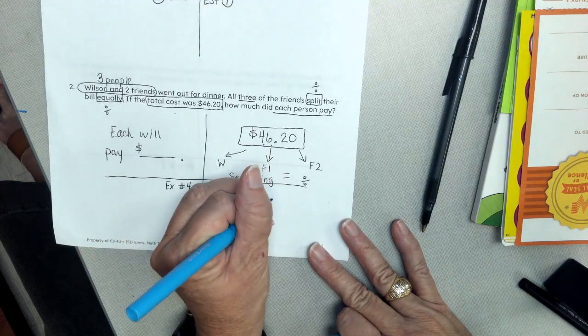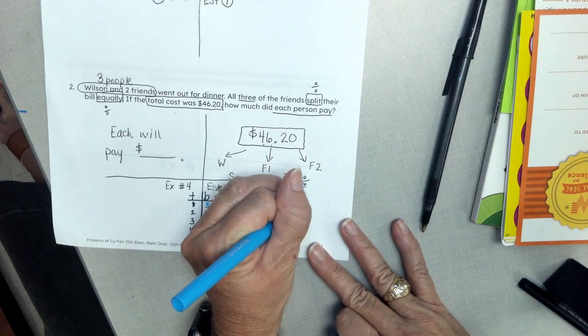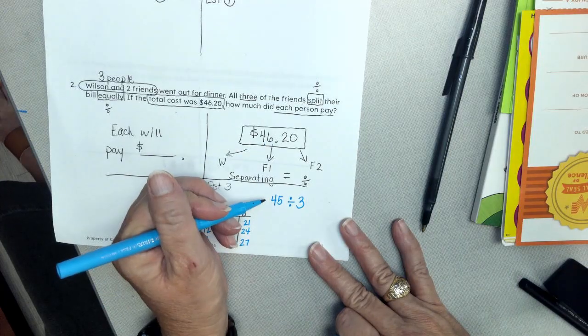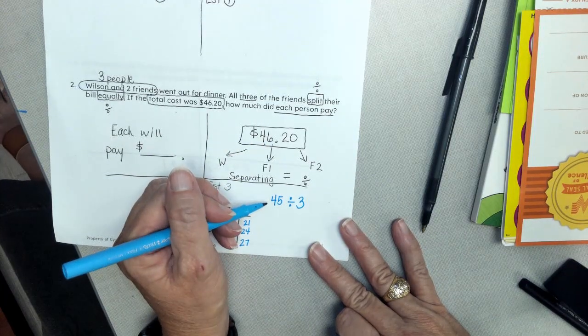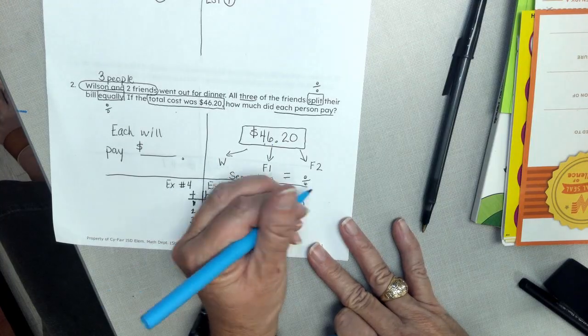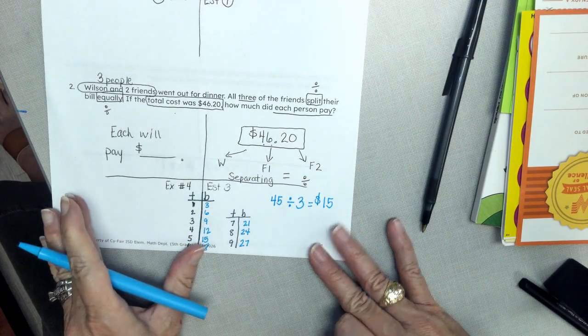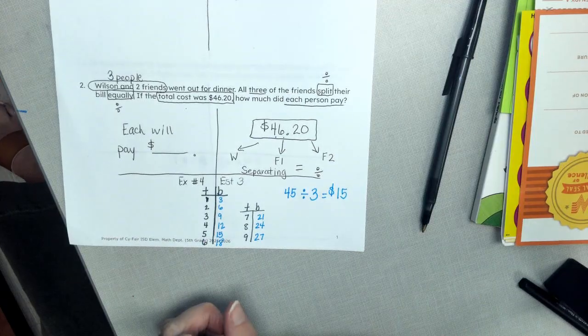So I'm going to use 45 to divide by 3 because that's pretty close and it's an easy compatible number to the number 46. And if I divide that, then I'm going to get an answer that's about 15. So what that tells me is my answer should be close to 15.